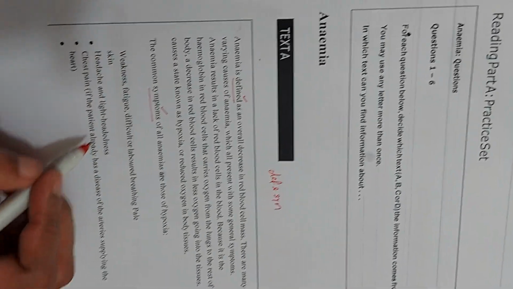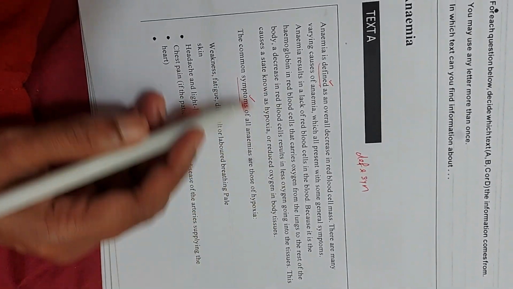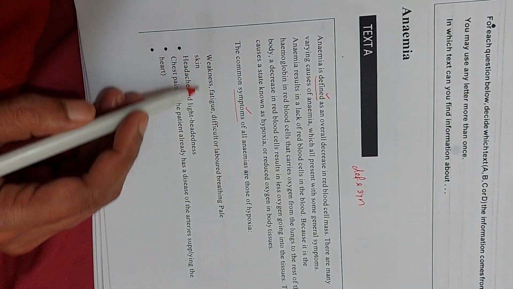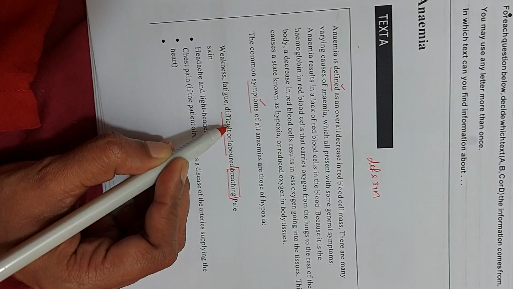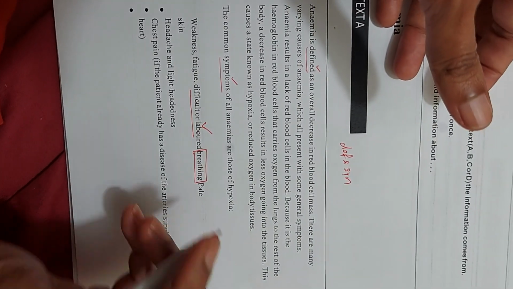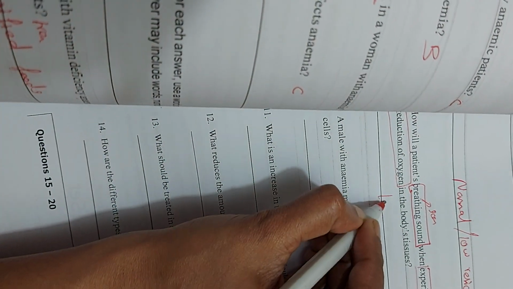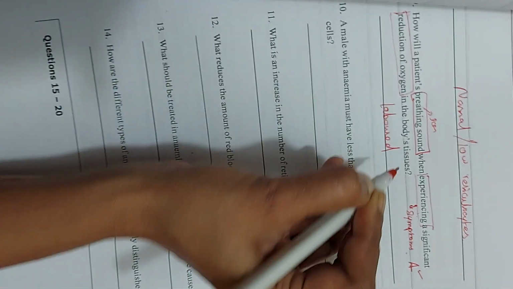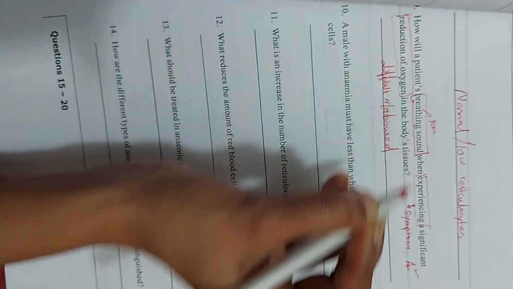text A. Don't read it again, I'm telling you. Just go for the word breathing. So I found the word breathing. What kind of breathing do you have? Difficult or labored. That's it. And the reduction of oxygen is given as hypoxia. So I'm going for the answer difficult or labored. If you mention any one or two, then the answer is correct.